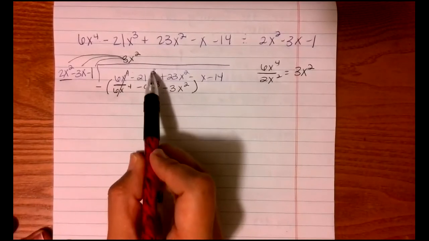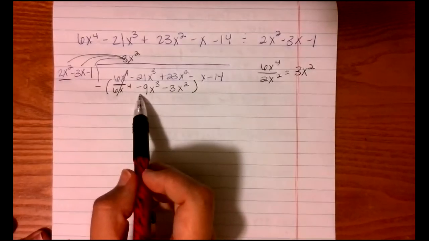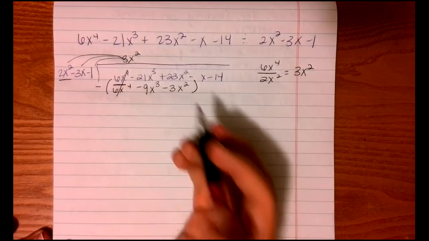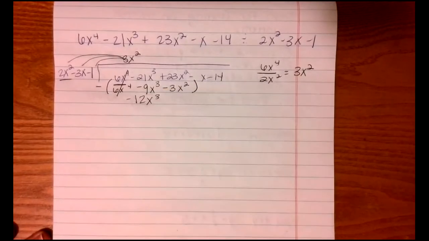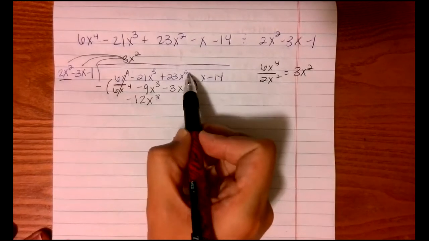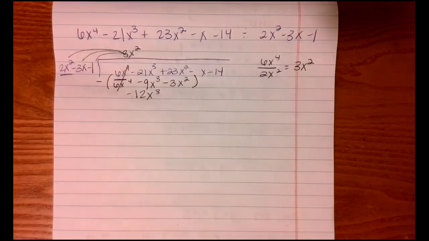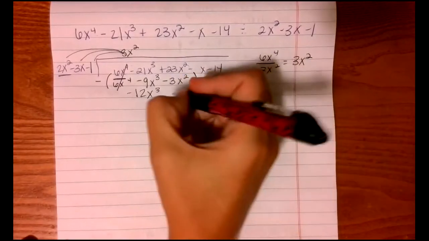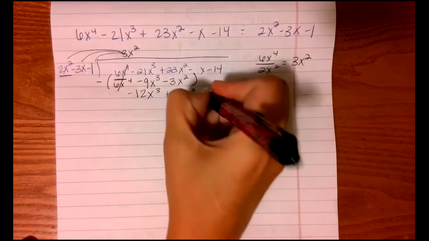Negative 21x cubed minus a negative is the same thing as plus, so that's really like 21 plus 9, and that gives you negative 12x cubed. Same thing here, we've got 23x squared minus negative 3x squared. 23 minus negative 3 is really plus 3, so 26x squared. And then bring down the 2 terms that we did not use.